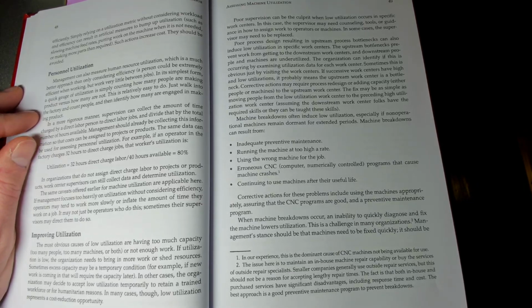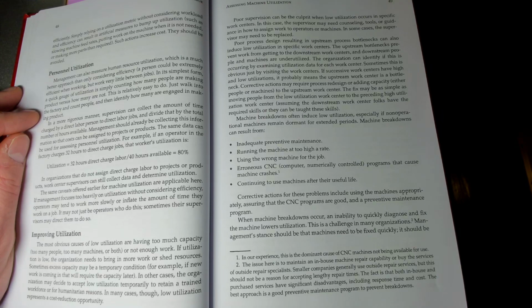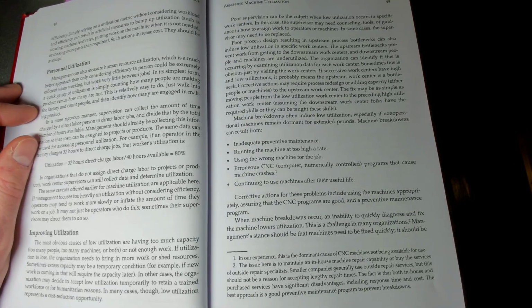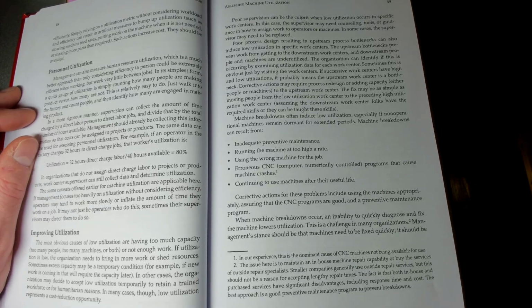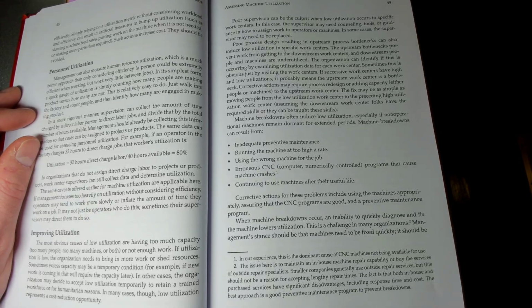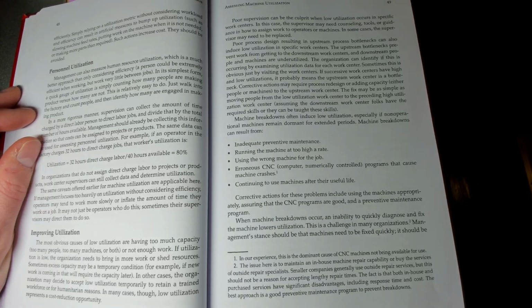Improving utilization. The most obvious causes of low utilization are having too much capacity, too many people, too many machines, or both, or not enough work. If utilization is low, the organization needs to bring in more work or shed resources. Sometimes excess capacity may be a temporary condition, for example, if new work is coming in that will require capacity later. In other cases, the organization may decide to accept low utilization temporarily to retain a trained workforce or for humanitarian reasons. In many cases, though, low utilization represents a cost reduction opportunity.